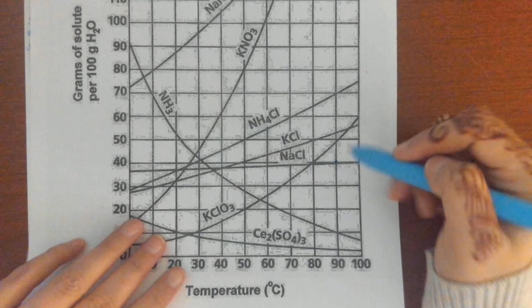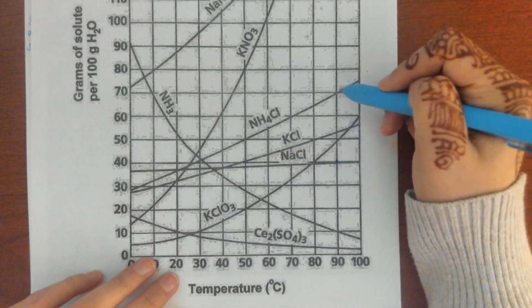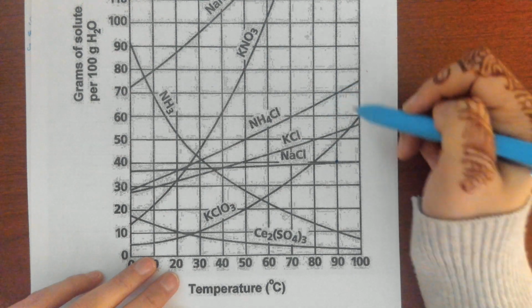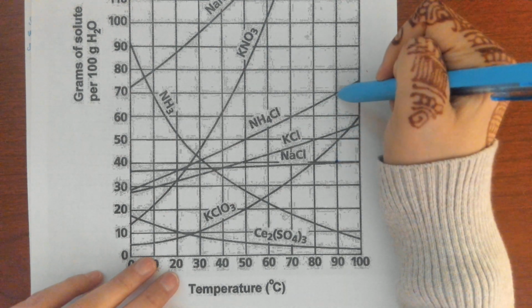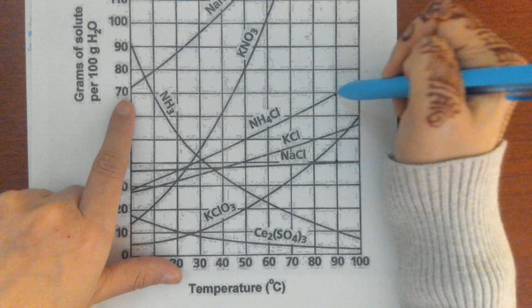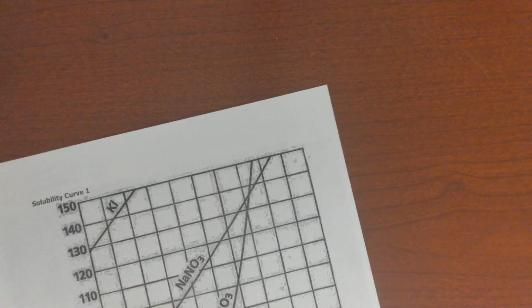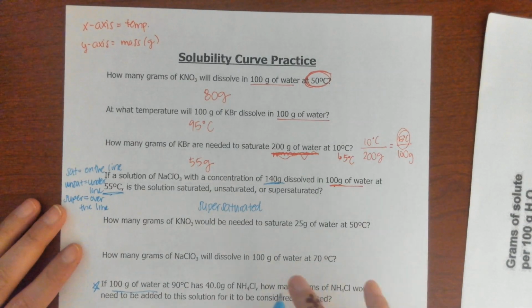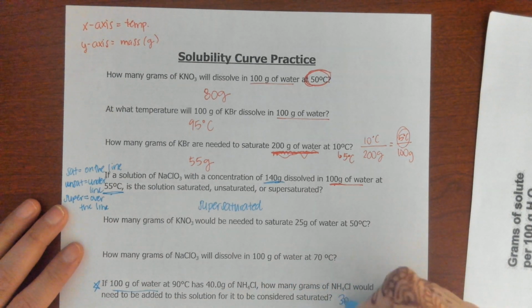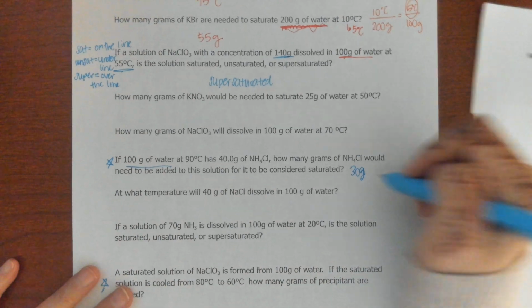So all we need to do is count from here to here. So 40 grams here, and then for it to be saturated, it's 70 grams. So 70 grams versus 40, the difference would be 30. So that is the answer for number 7. Whatever this question is, this question would be 30 grams more.